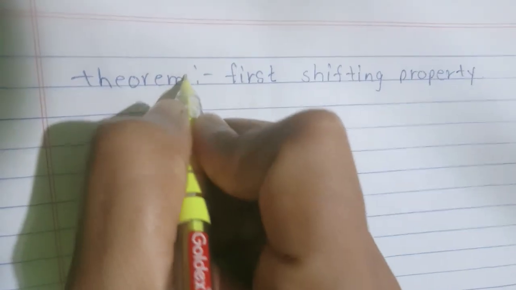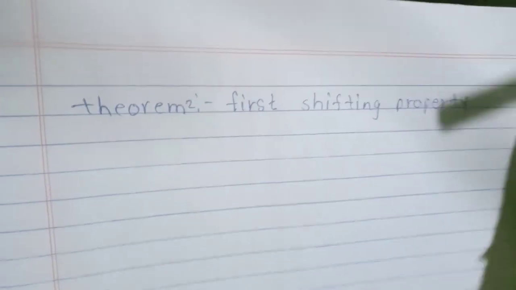So then we can use theorem second, that is the first shifting property.